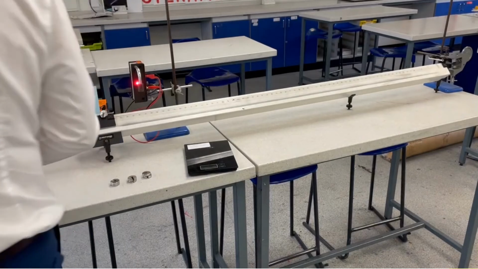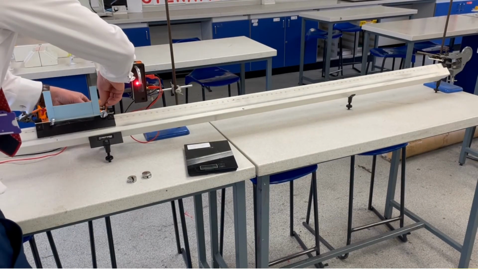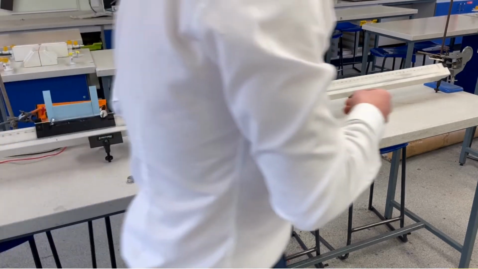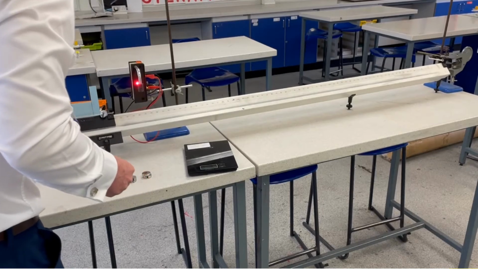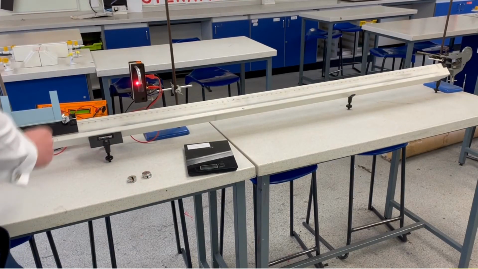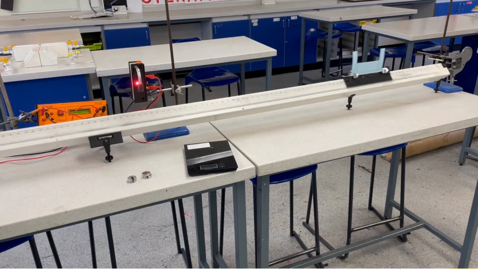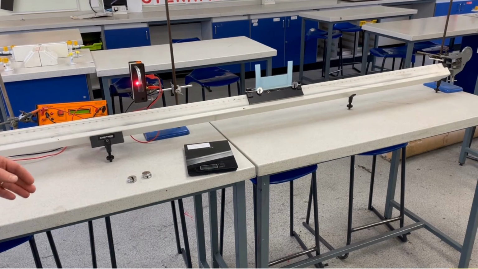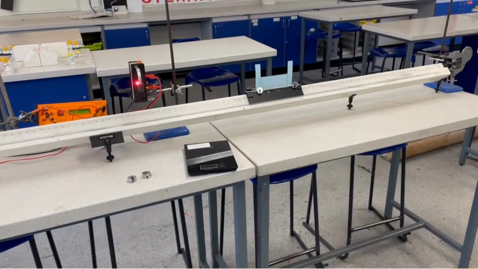To increase the mass now, put another 20 grams on and another 20 grams on, which gives us a total mass of 0.46 kilograms. Definitely appears to be accelerating at a slower rate now. 0.39, so now 0.39.